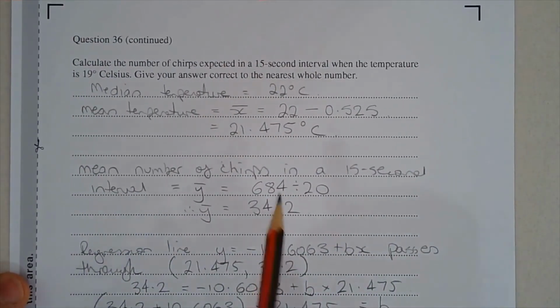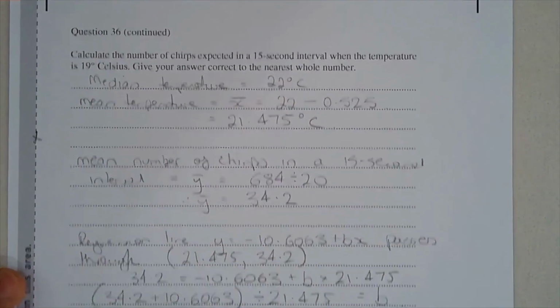We want to calculate the number of chirps in a 15-second interval when the temperature is 19 degrees.